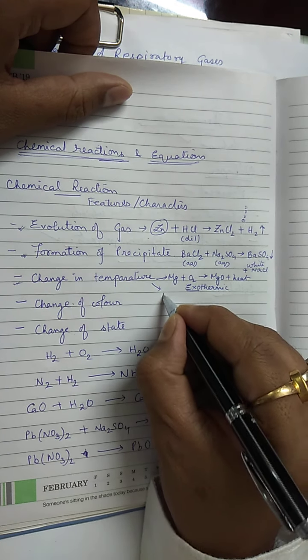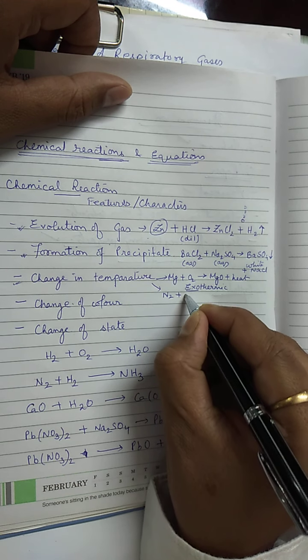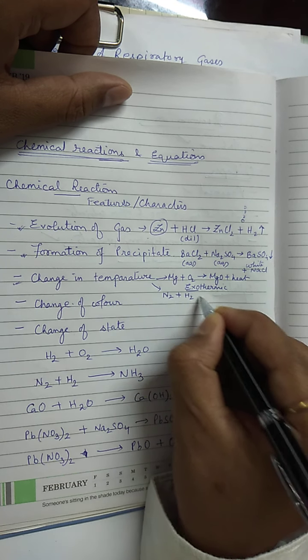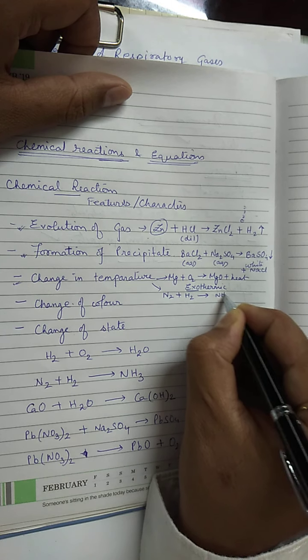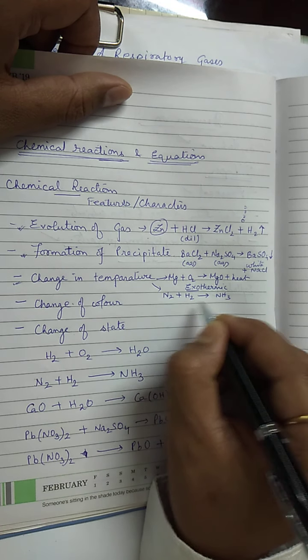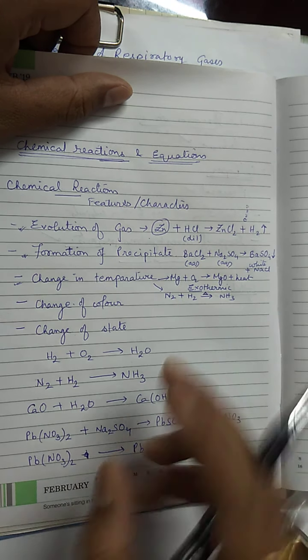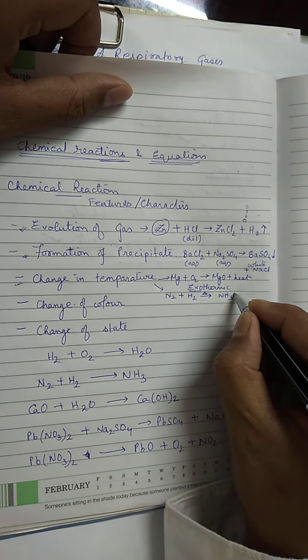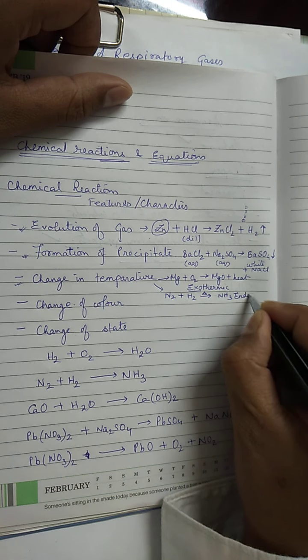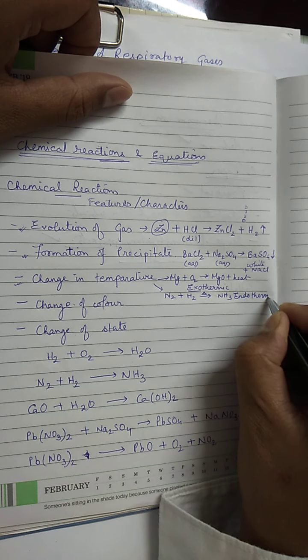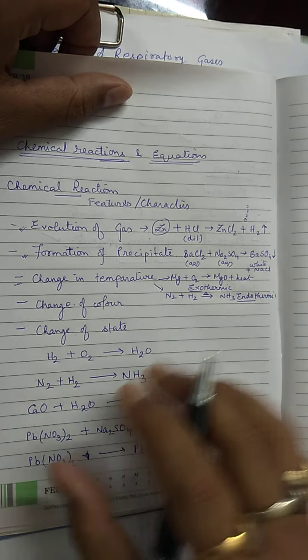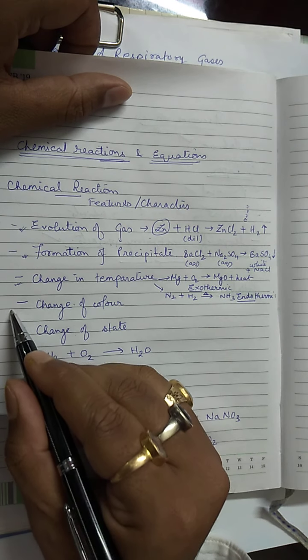Now there are certain other reactions, like the reaction between nitrogen and hydrogen for formation of ammonia gas. These two gases do not react easily, so you have to supply a lot of heat. A lot of heat has to be given in. Such reactions are called endothermic reactions. Endo means to provide. Then there might be change in color.